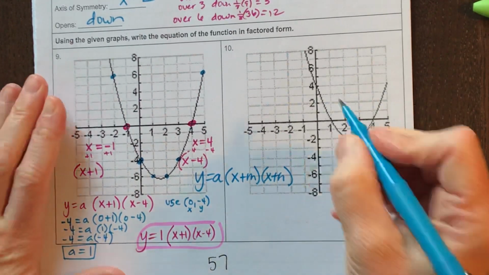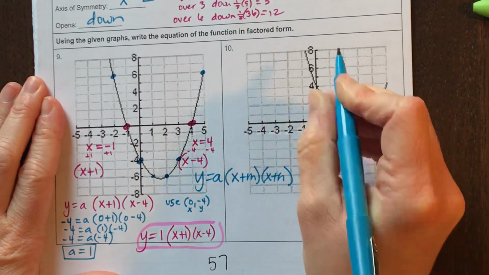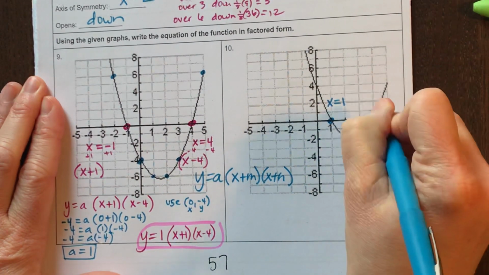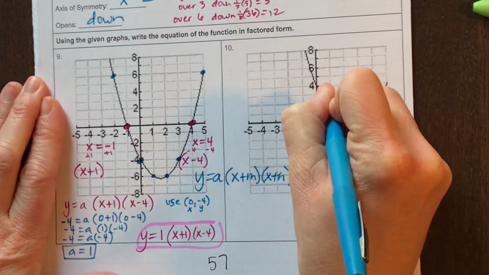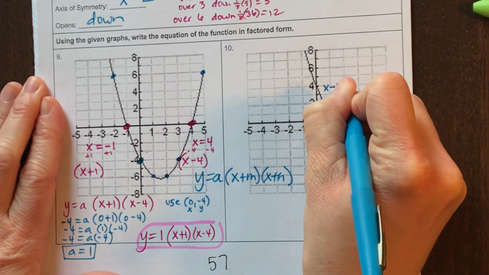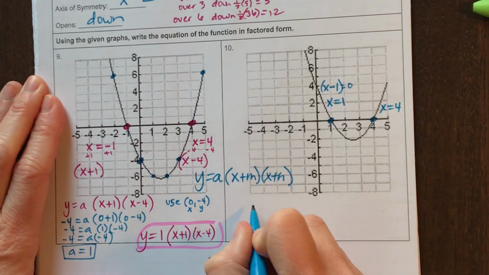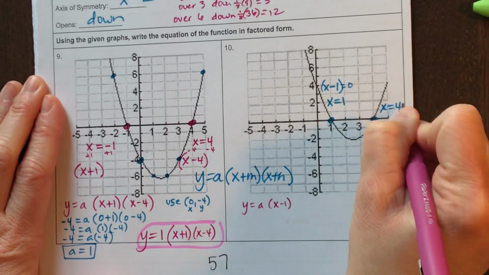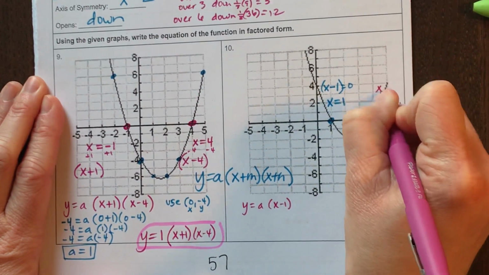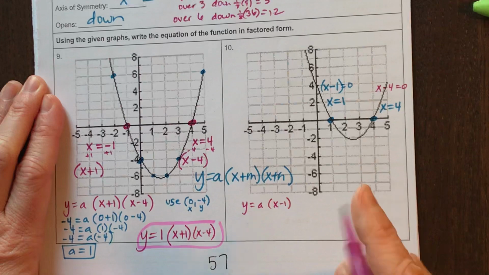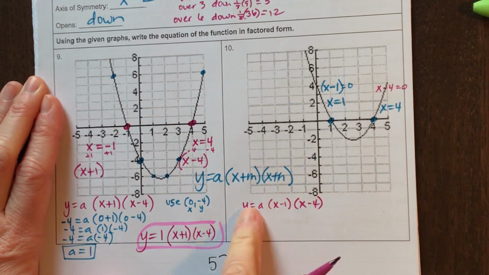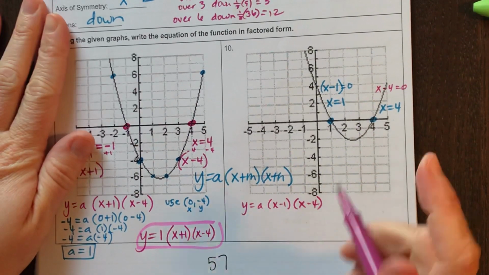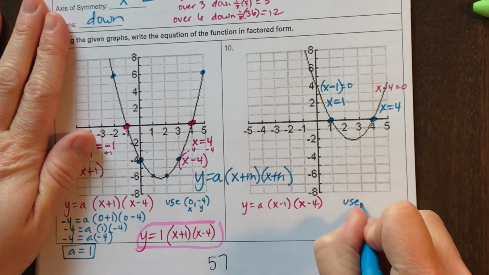One more picture. I have two factors. A factor where my solution was 1 and my solution was 4. So my factor is going to be opposite sign. So a factor of x minus 1. And if I move this back over with the x, it's going to be x minus 4 to have a solution of positive 4. And now let's use any other point on the graph to find our A. So I'm going to use this point.